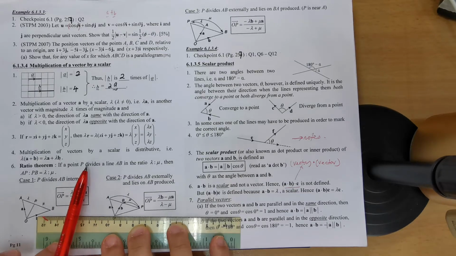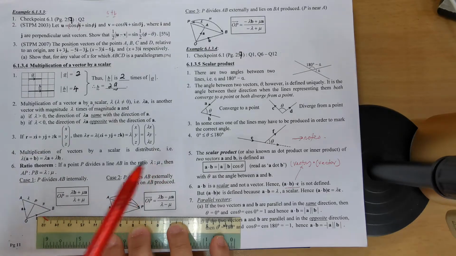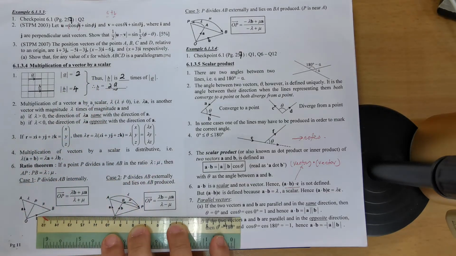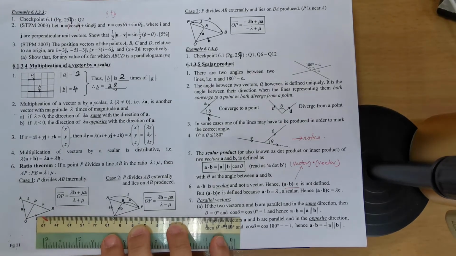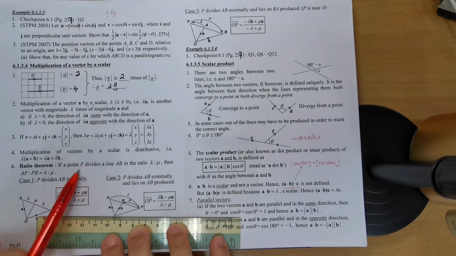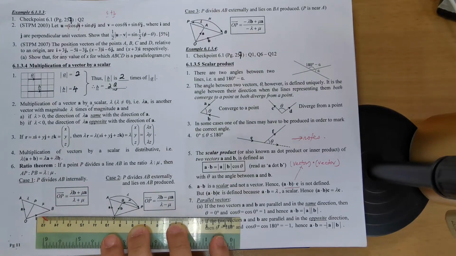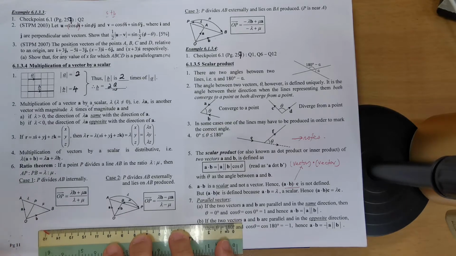We use the coordinates: lambda multiplies the coordinate of B, and mu multiplies the coordinate of A. But now we are using vectors, to find the position vector of the point that divides the line. So the formula is like this.